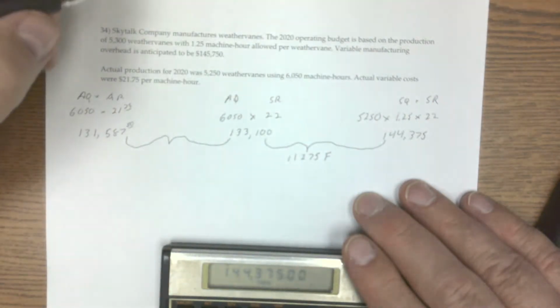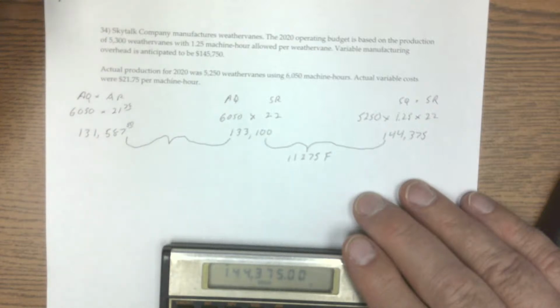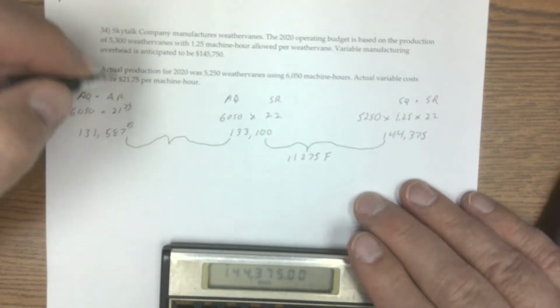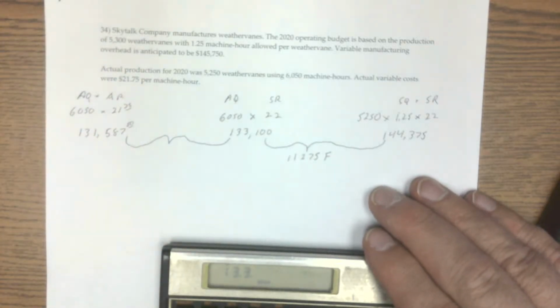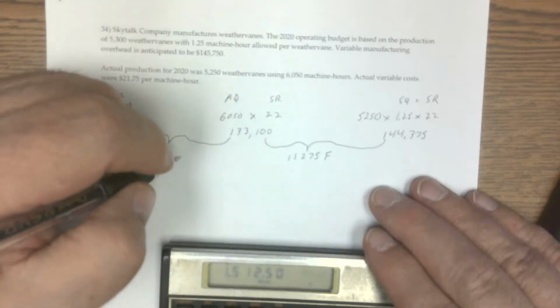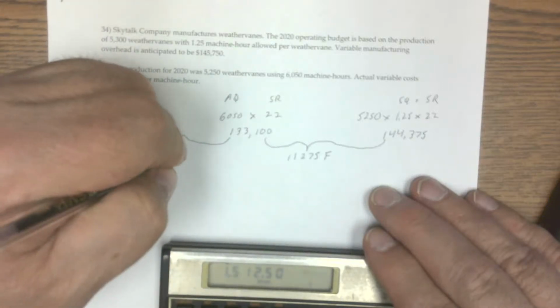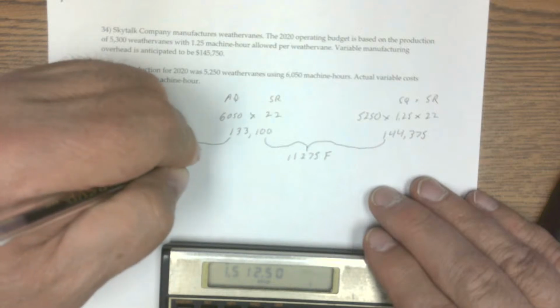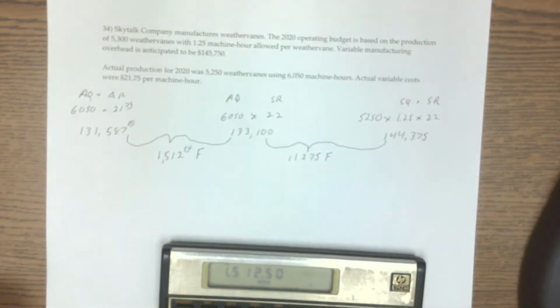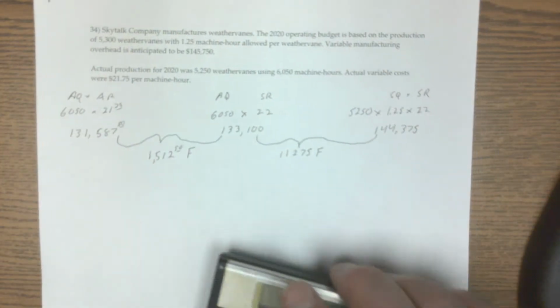And this is our rate or spending variance, depending on who you use. $1,512.50, and that is also favorable. All right, so that's that test. Let's take a look at the next one.